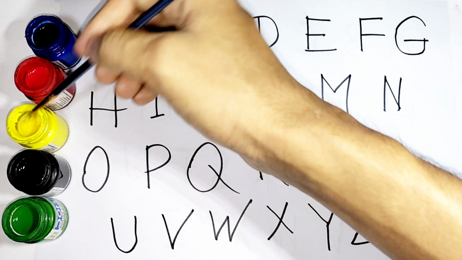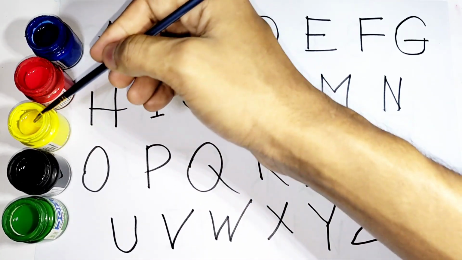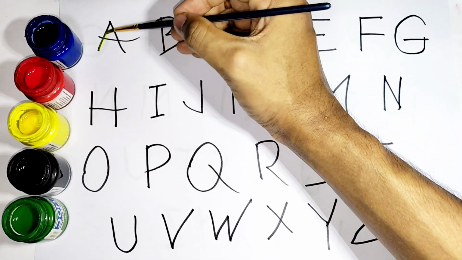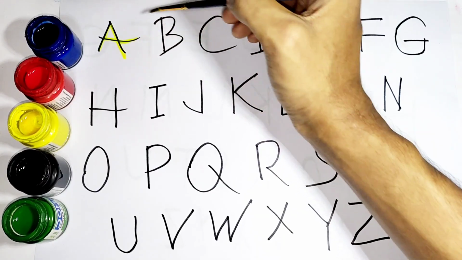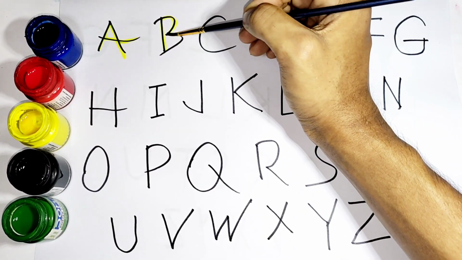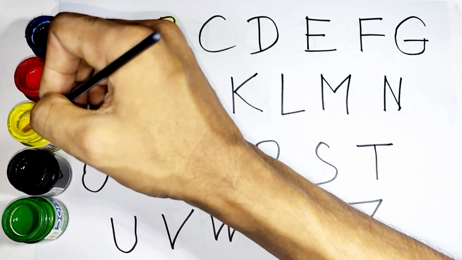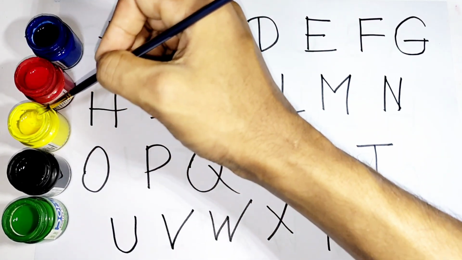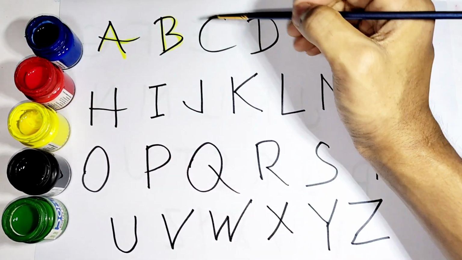First we are using yellow color and coloring the alphabet of A. The next one is B. B for ball, B for bat. And the next one is C. C for cow, C for cat.